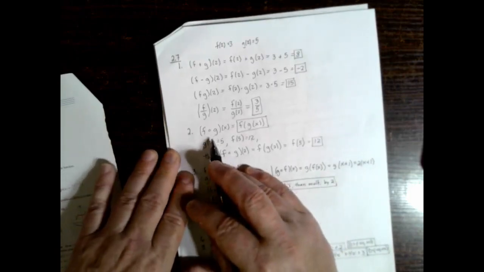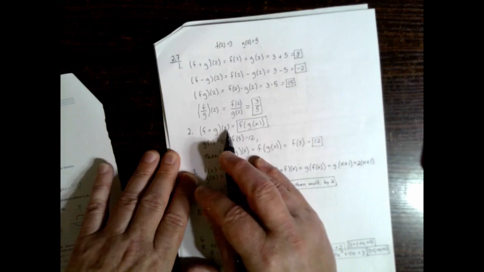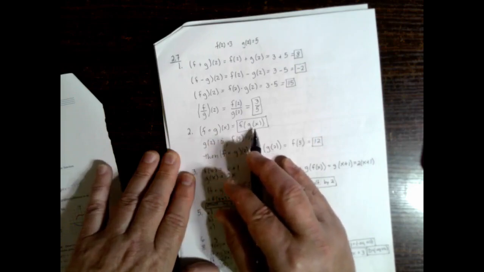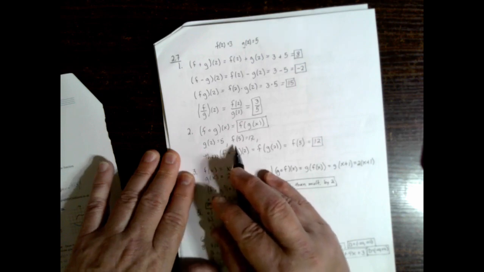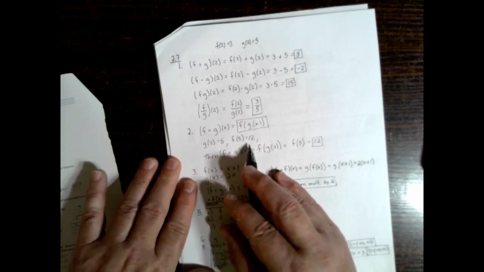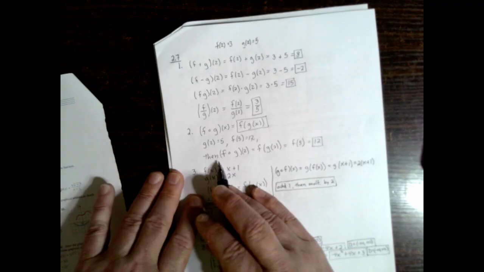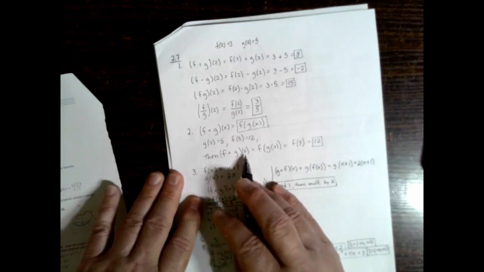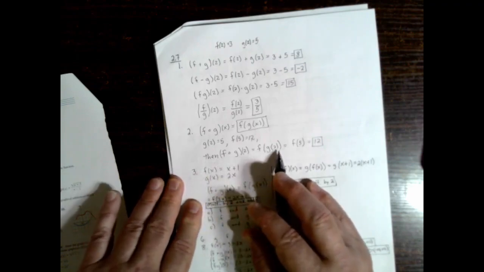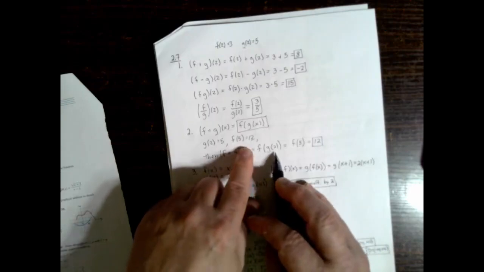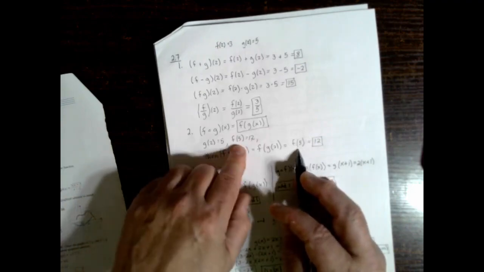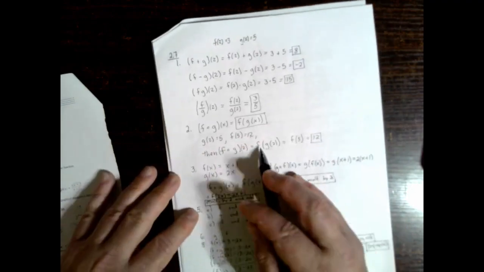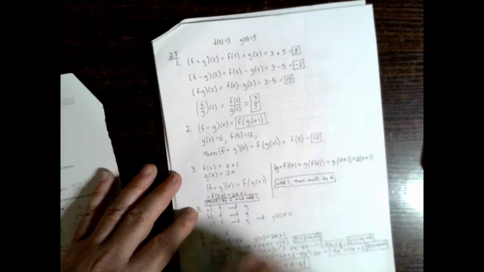Question number 2 says, by definition, f circle g of x is f of g of x. And then they say, so if g of 2 equals 5 and f of 5 equals 12, then f circle g of 2 is f of g of 2. But what's g of 2? We know g of 2 is 5, so you can replace the inside with a 5. And then f of 5 we know is 12. So f of g of 2 is 12.